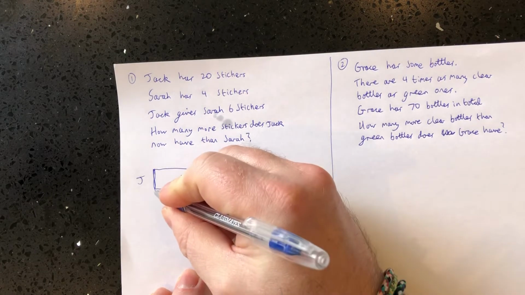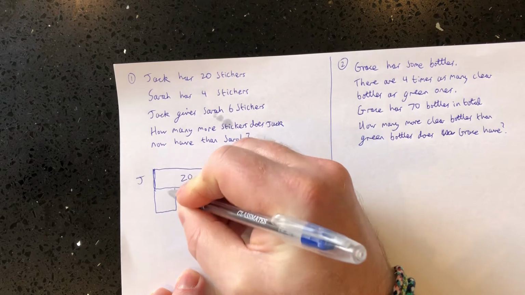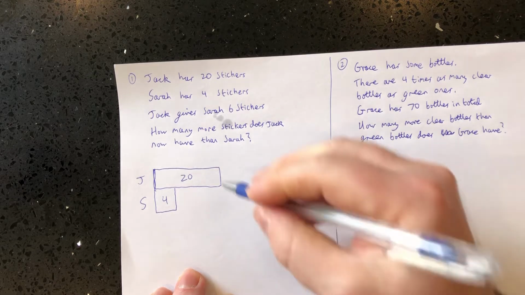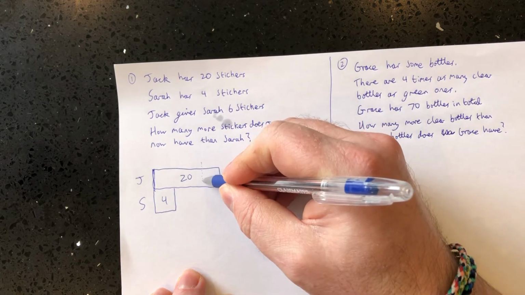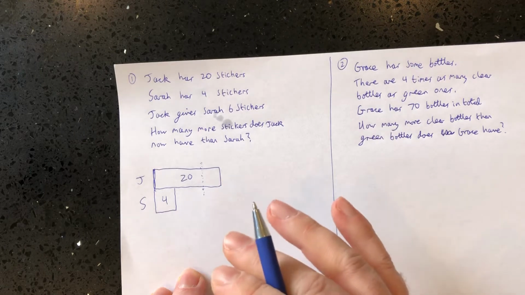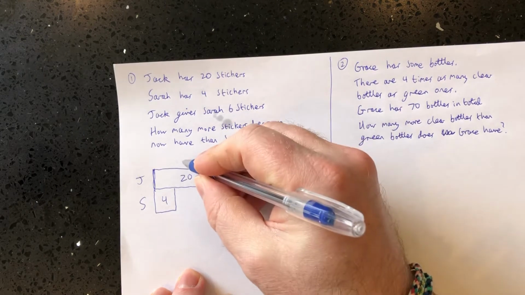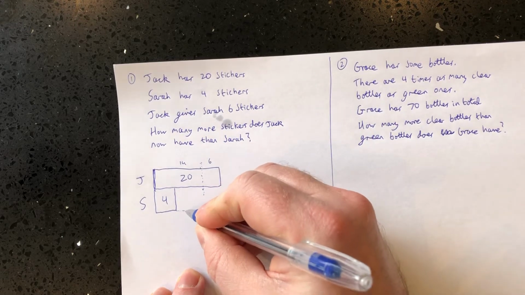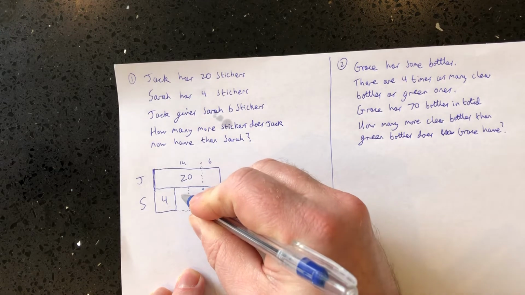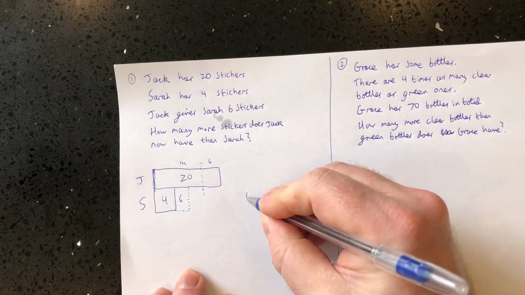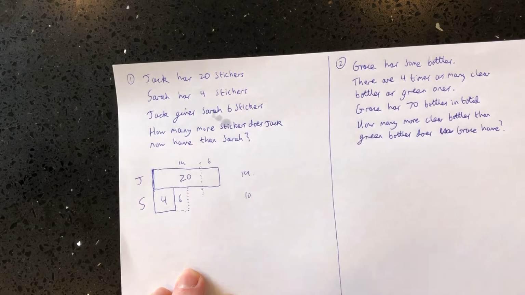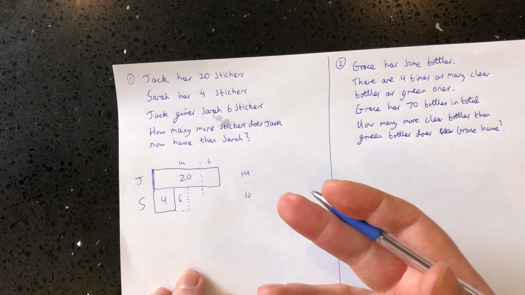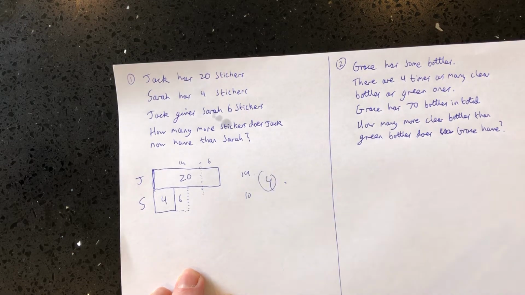Sarah has got 4 stickers. So we draw Sarah here. She's got 4 stickers. Jack gives Sarah 6 stickers. So if we cut off 6 from here, we can see, and this is where your basic maths is quite important, number bonds. We can see we've got 14 and 6, we split that in, and the 6 we can move over here. So we can now see that Sarah has got 10 and Jack has got 14. So the question now is relatively simple. How many more stickers does Jack have than Sarah? So obviously the answer there will be 4.